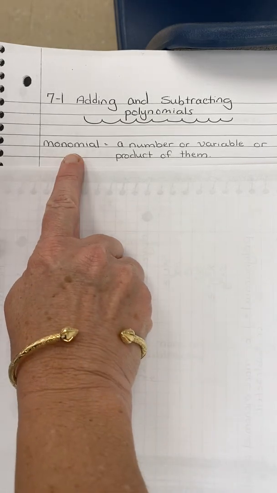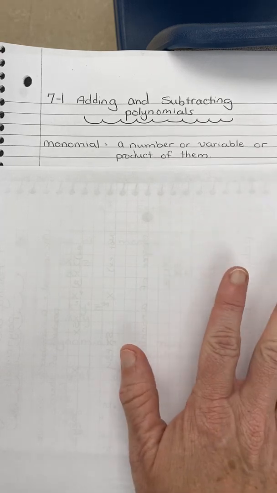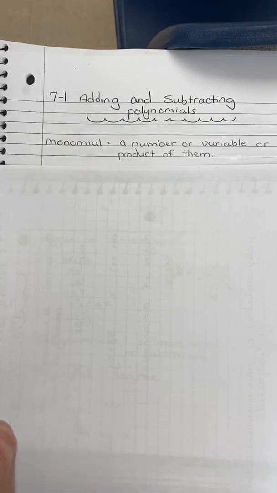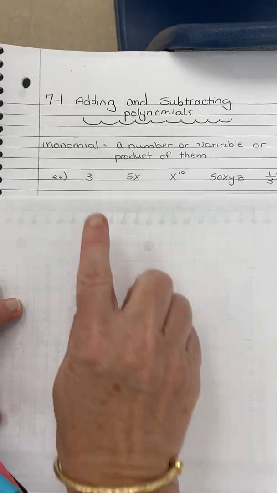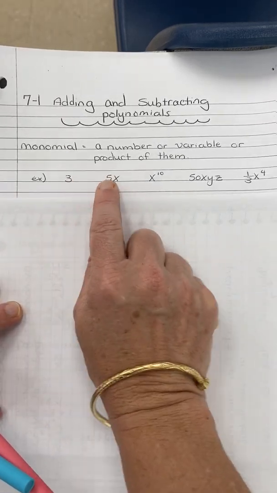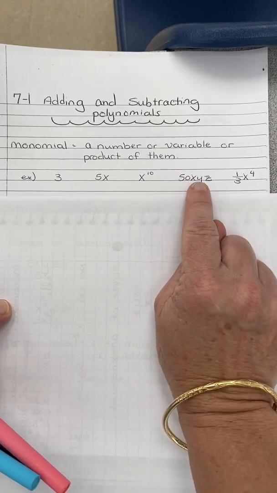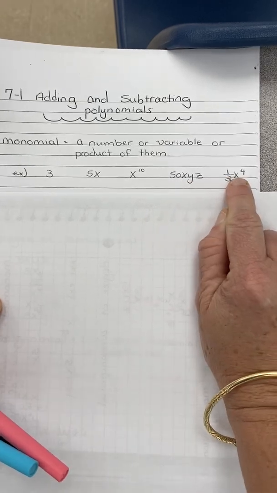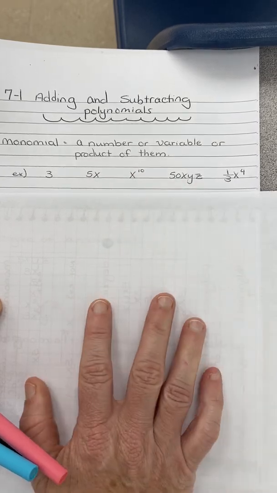Okay, so a monomial is a number or a variable or a product of them. That's kind of the basic definition. And the way that I think about it is like one. We know mono means one clump. Okay, so here are some examples of monomials. 3 is a monomial, 5x is a monomial, x to the 10th, 50xyz, one big clump, that is a monomial. 1/3 x to the 4th, that's a monomial. So each of those are examples of monomials.